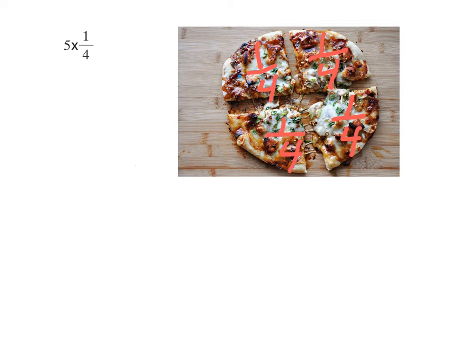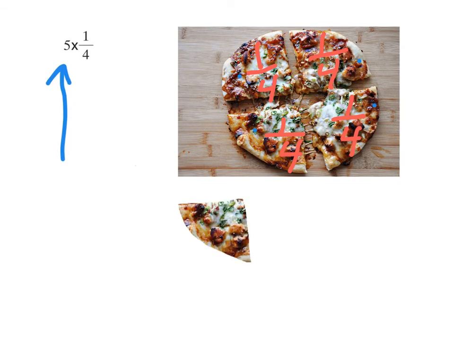This is 1/4, 2/4, 3/4, and 4/4. I know that my problem said I needed 5 groups of 1/4, so I still need another fourth of a pizza. Here I have another fourth of a pizza. So now I have 5 groups of 1/4.